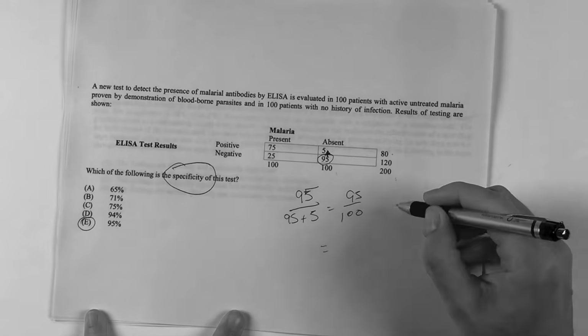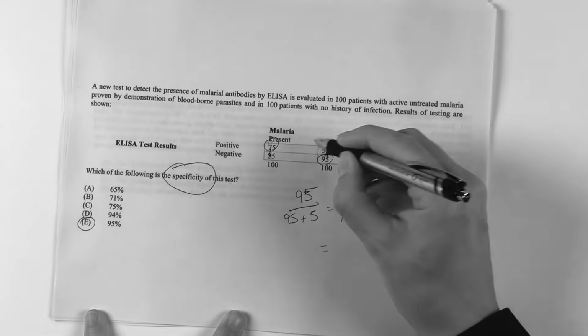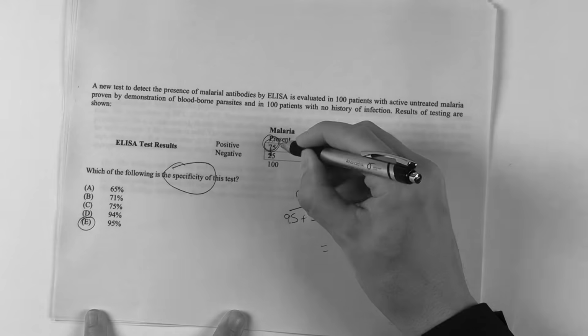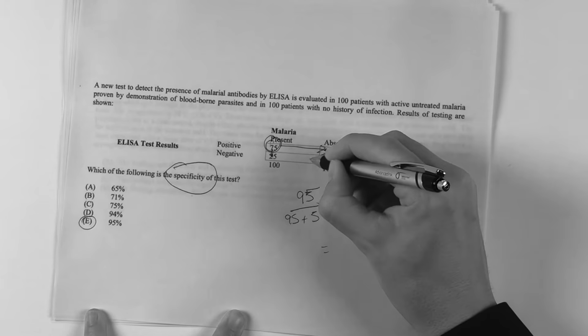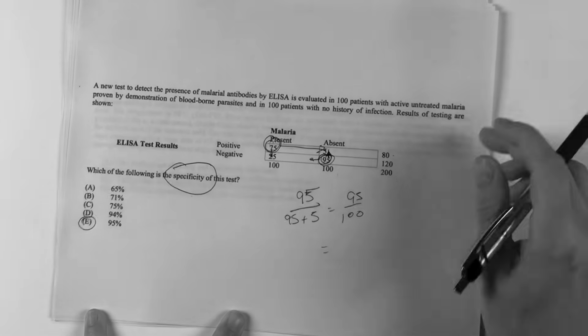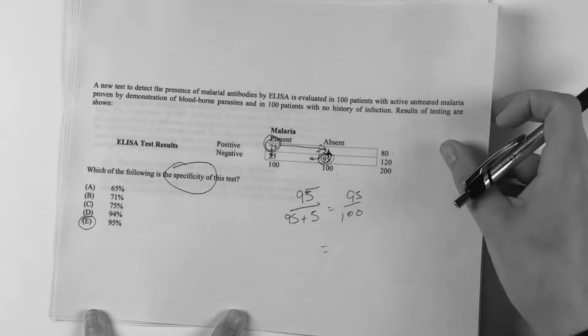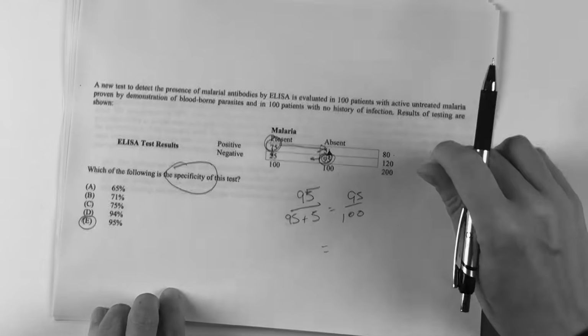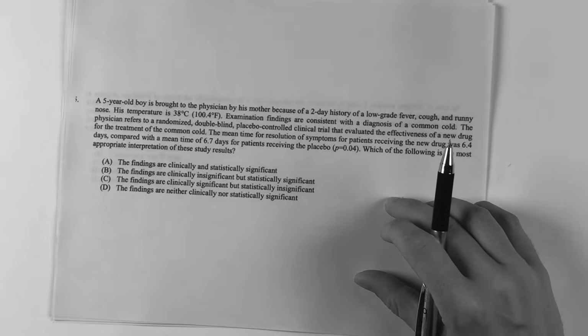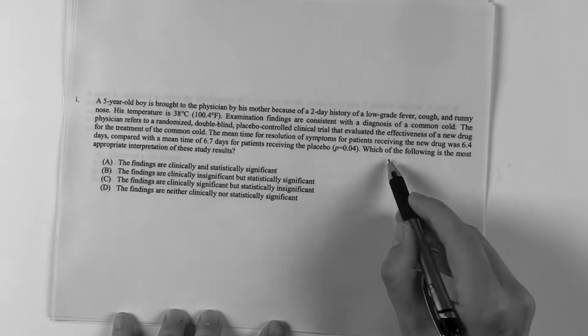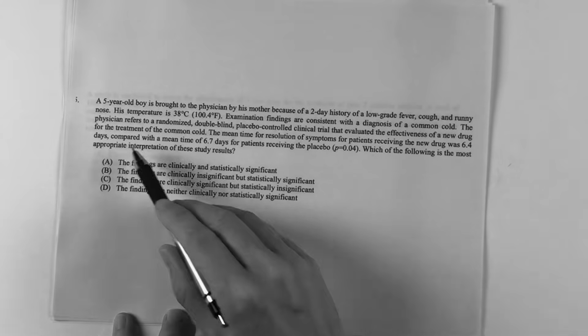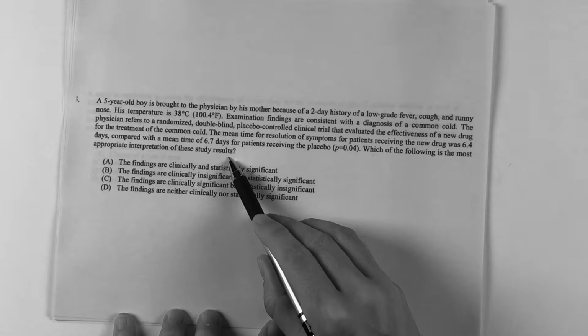Remember, go back and review that first video. Sensitivity, specificity, positive predictive value, negative predictive value. This is almost guaranteed it's going to be on the step exams, and we got to nail this, got to get it right. This one says, 5-year-old, well actually read the question. Which of the following is the most appropriate interpretation of these study results?